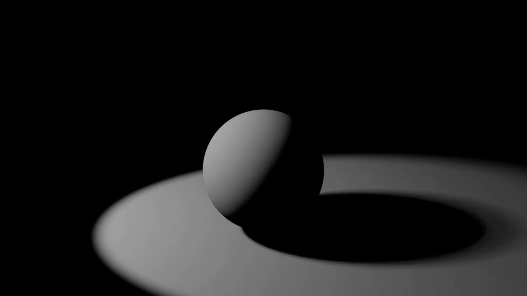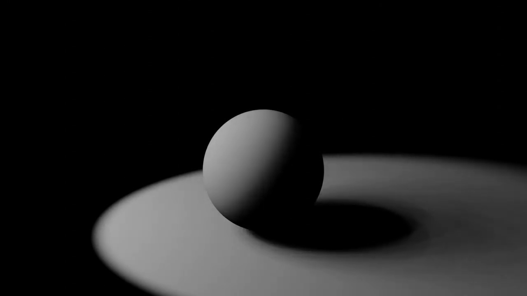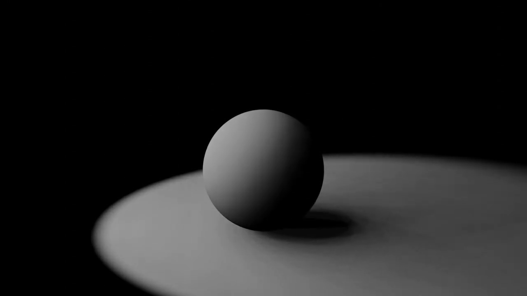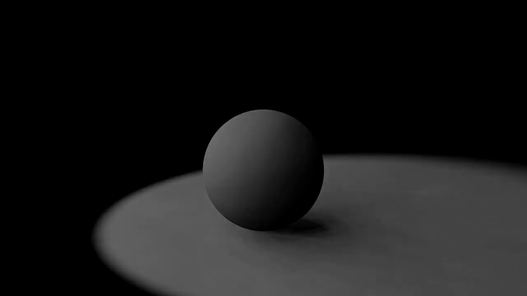Objection, Your Honor. If you make the light source really big relative to the object in question, you can clearly see how the transition smooths out into more of a gradient. Okay, look, yes, technically that's true, but that's a lot closer to what we call ambient lighting, and we'll talk about that in another video. This one's about lighting that's very directional and no other factors.